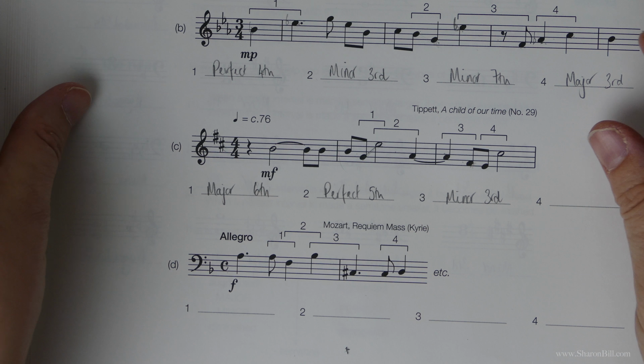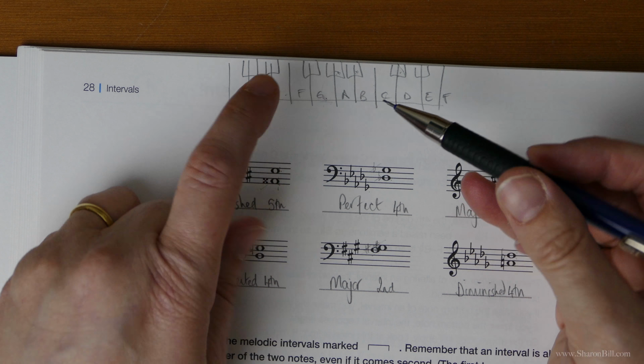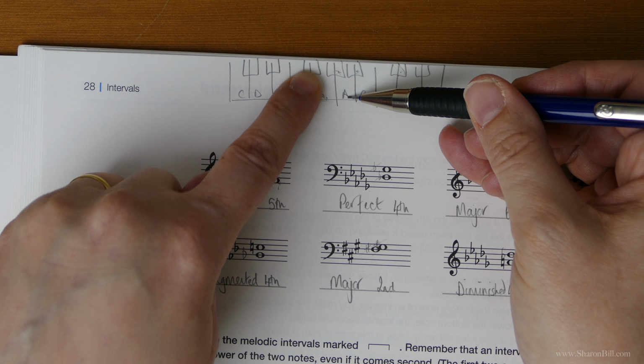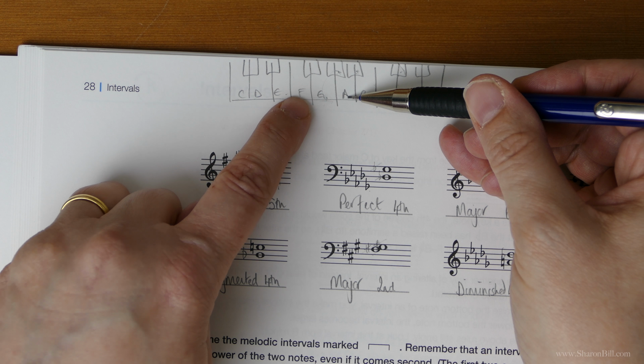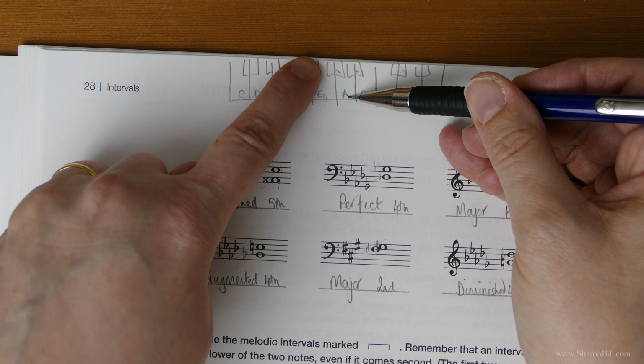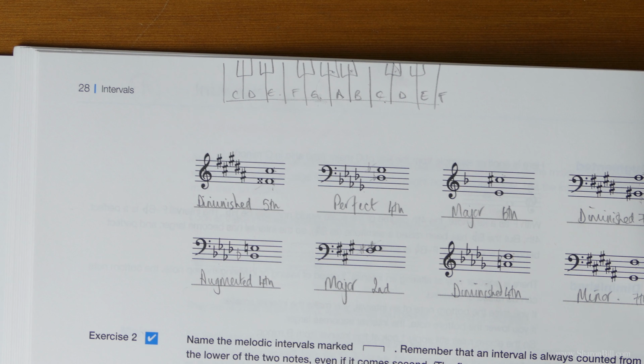Again, if you find it hard to just imagine in your head, just sketch yourself out a piano keyboard, and you can see F to A is major, and then we've raised the lower note, which has made the interval smaller. If the lower note is raised, it's become smaller, and so we've gone from major to minor.